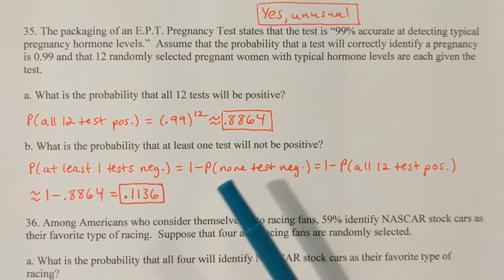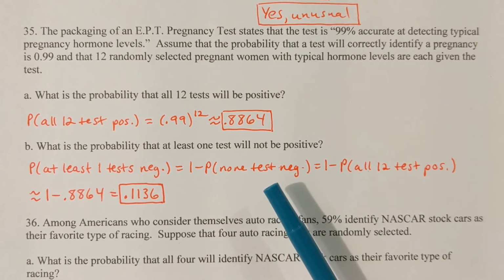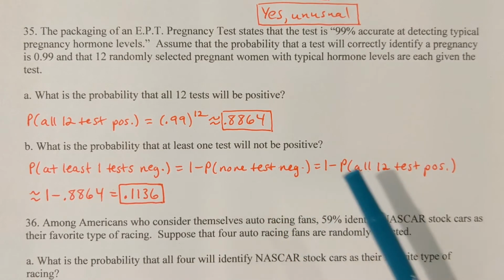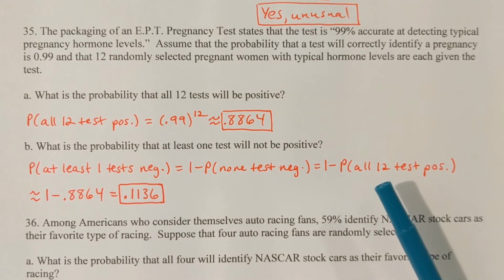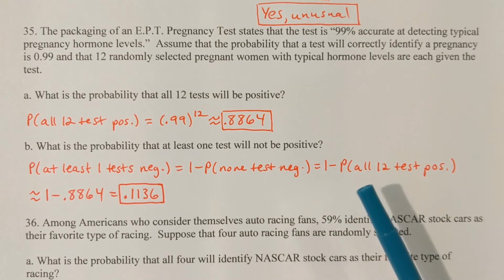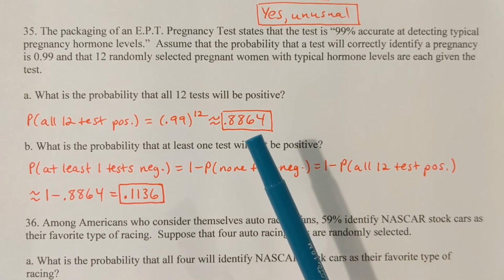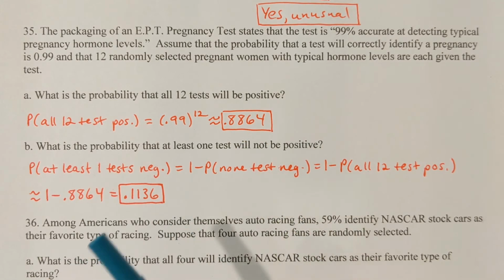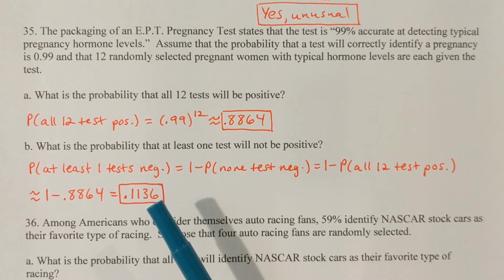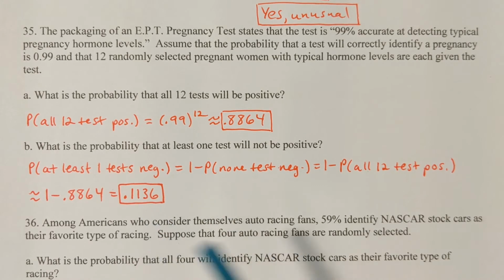and 1 minus the probability that none test negative is what I'm looking at next. Now, if none of these will test negative, all 12 are going to be positive then. So again, to avoid a double negative, let me rewrite the wording here. And I've already found that probability in part A. So to get the answer to part B, I would just simply subtract that number from 1, and it looks like there's roughly about an 11.36% chance that at least one will not be positive.